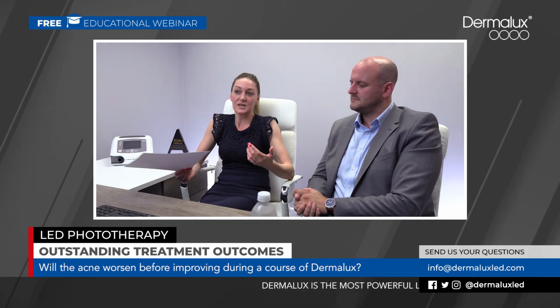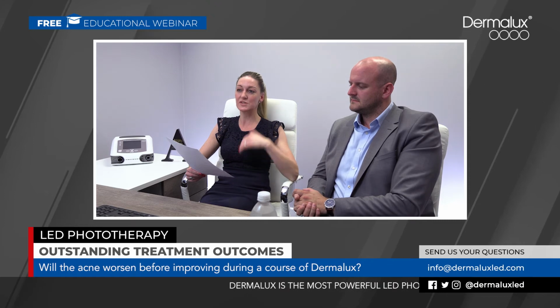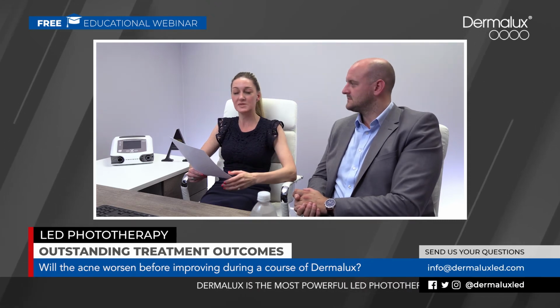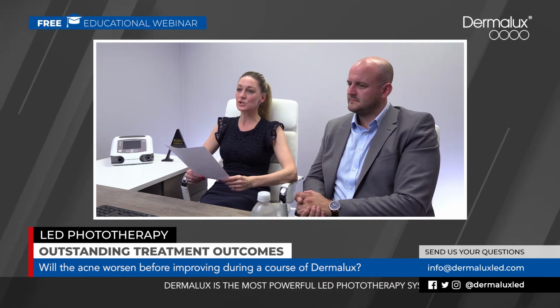It shouldn't be worse. With blue light, the mechanism is literally that it's destroying the bacteria. So it's a simple destruction mechanism. With red light and the infrared, it is more stimulating, and sometimes because we're increasing cell turnover, if there is anything under the skin, impurities, and we're speeding up that cellular turnover, potentially it might bring that out, but obviously we want to do that to speed up the cell function. But no, it shouldn't become worse.